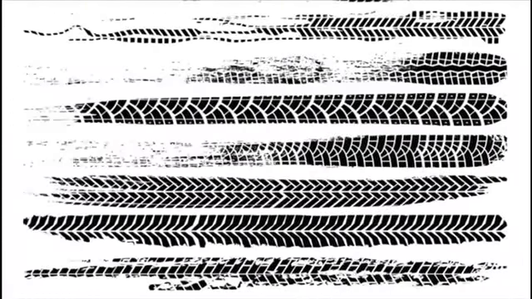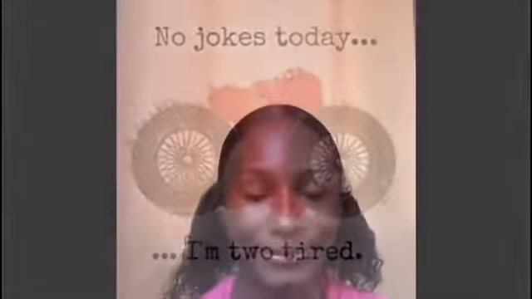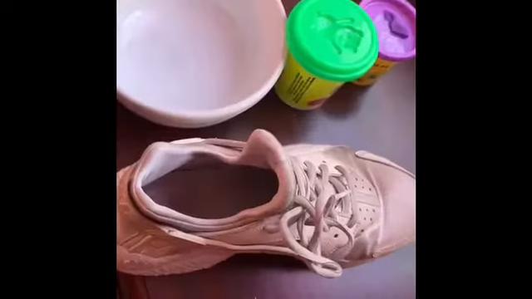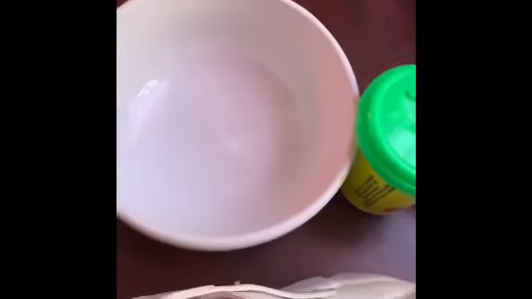Tire prints and impressions can also be individualized by wear pattern, damage like cuts or tears, rocks or pebbles lodged in the thread. Hi, my name is Gemmicia Felix, and today I will be demonstrating how to make a shoe print cast using clay. Materials you will need is a shoe, clay, and a bowl.